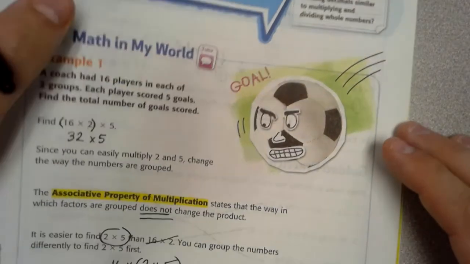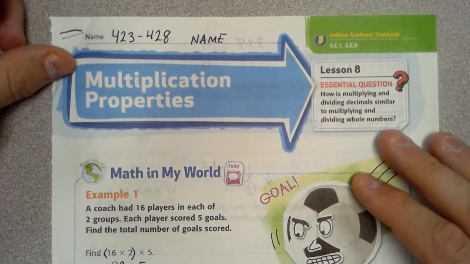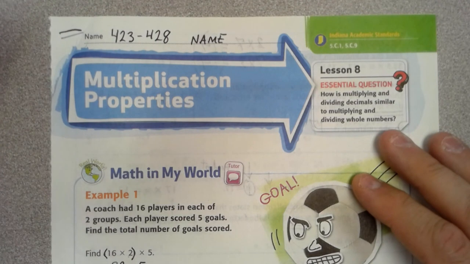So again, good luck. Make sure you have all this stapled together. Turn it all in, 423 to 428 when you're finished, and turn it in the math box, and then just go ahead and work on Prodigy when you are finished. All right, good luck. If you have any questions, either log into Google Meet with me, or you can come and raise your hand and I'll come help you, or Miss Lisa will.